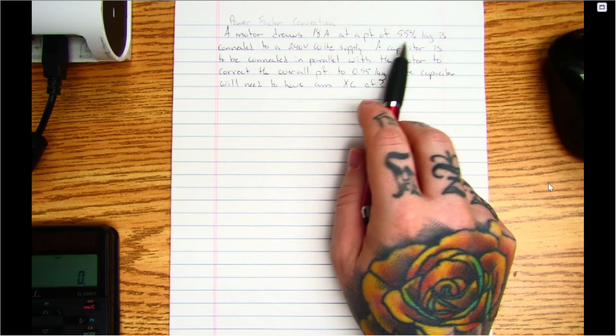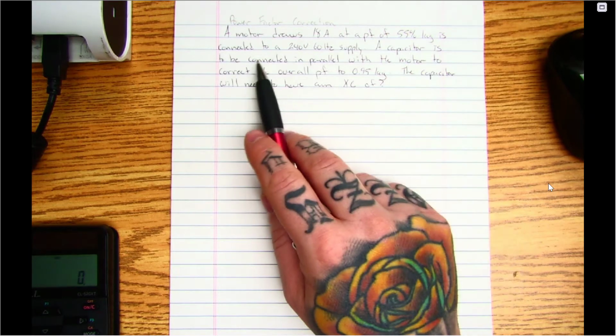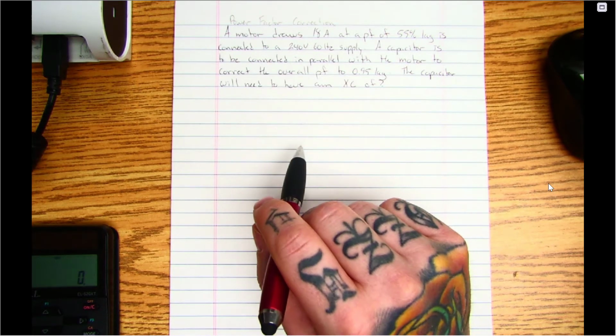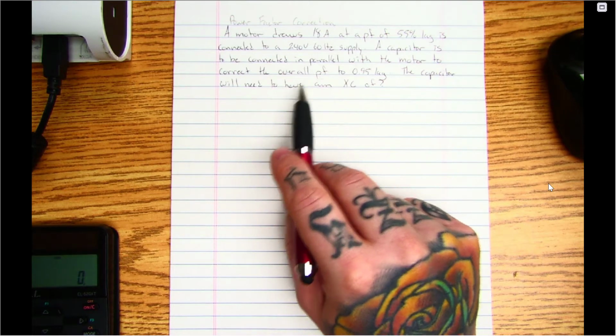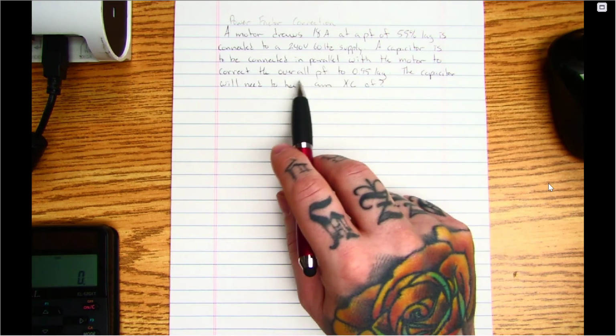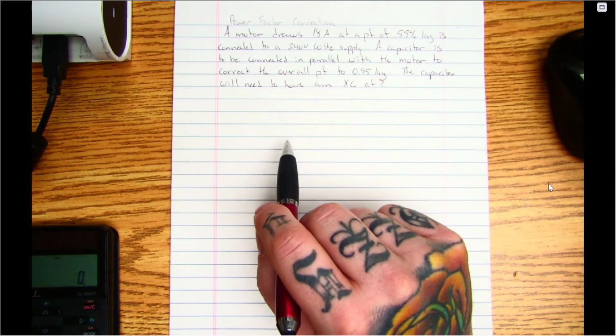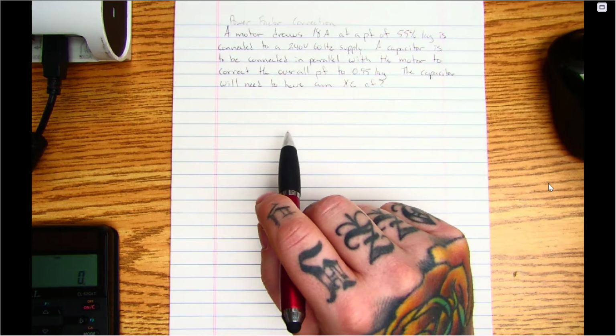Yeah, that's something maybe new. We're just going to change that to a decimal, so it's a power factor of 0.55. It's a lag, is connected to a 240 volt 60 hertz supply. A capacitor is to be connected in parallel with the motor to correct the overall power factor to 0.95. The capacitor will need to have an XC of.